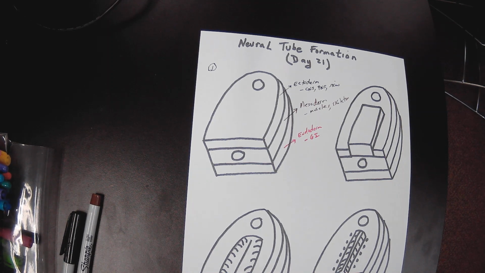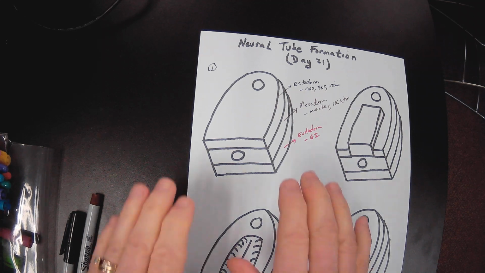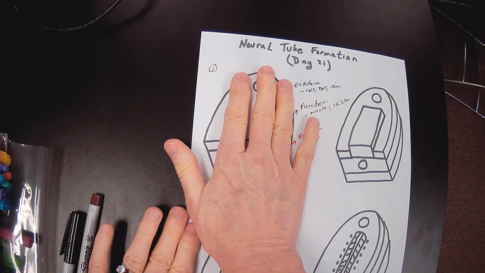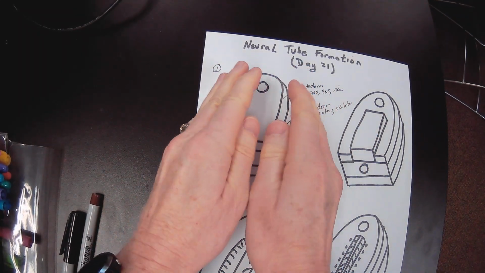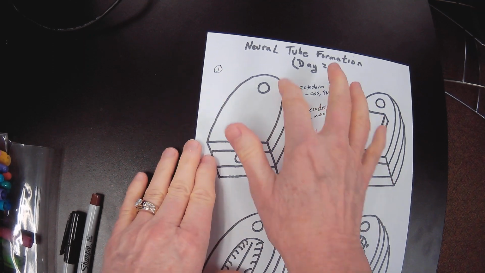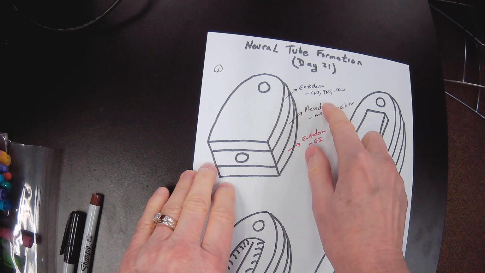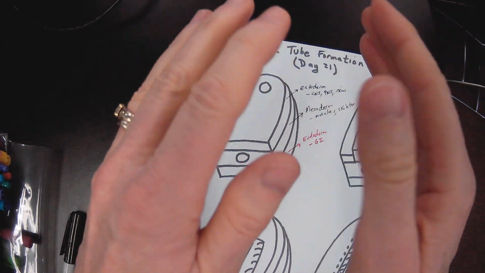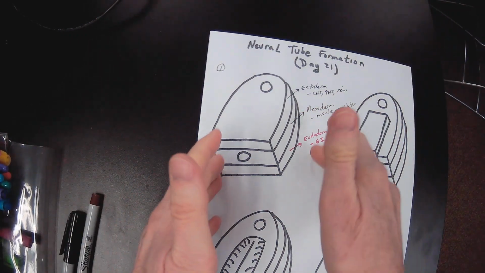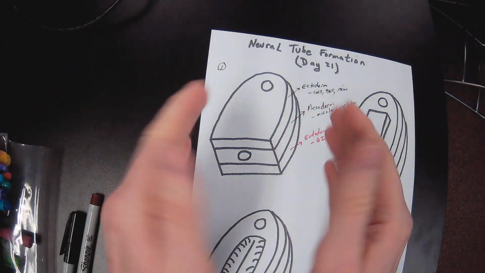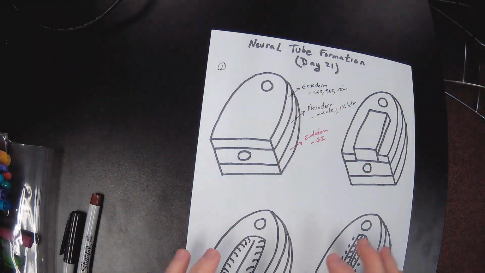So if you can imagine, what's going to happen is that this structure is going to end up folding over on itself, so that on the outside, the ectoderm is all around the outside, so that's your skin, your CNS, and your PNS. Your mesoderm, muscles, and skeleton just under that, and then your GI system is going to be on the very inside. Okay, so that's what's going to happen.